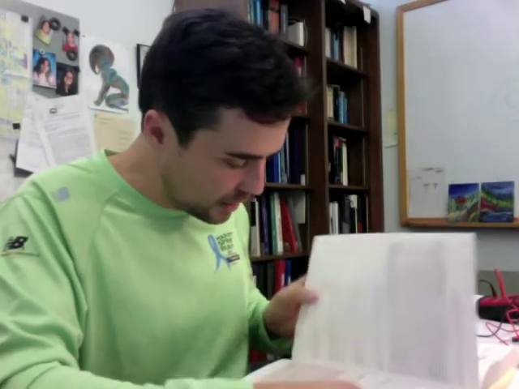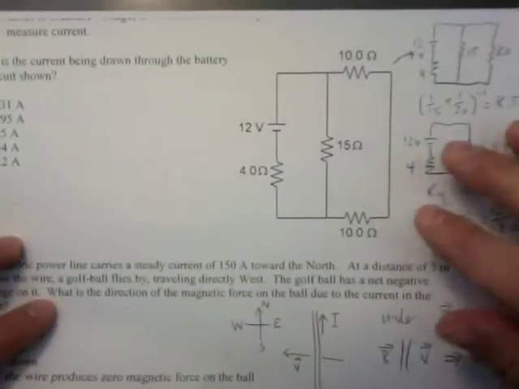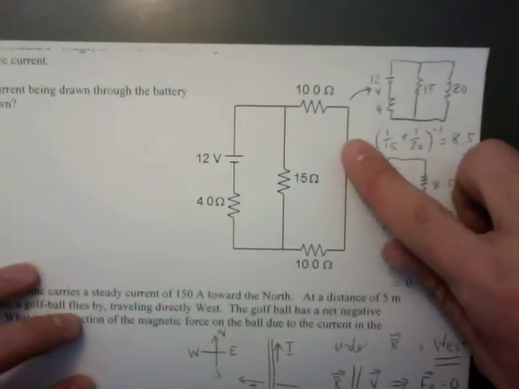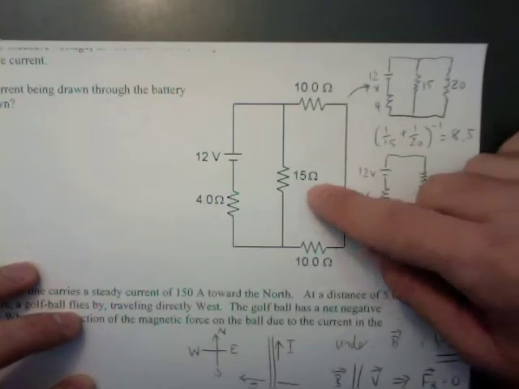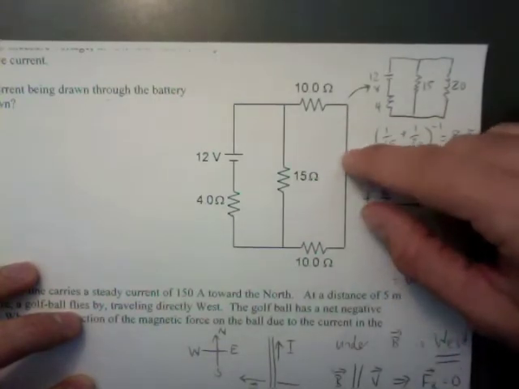So our strategy here is to step by step reduce the circuit to the smallest possible number of equivalent resistors. So let's take a look at my solution. Okay, so taking a look at my solutions, we're going to break this whole circuit down by looking at these parts and trying to separate them all.